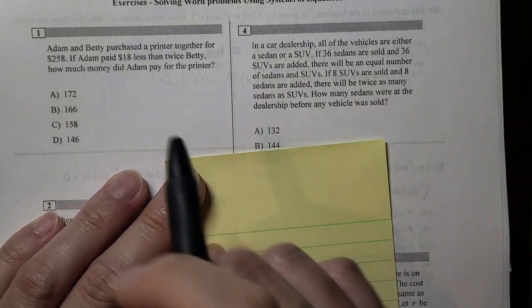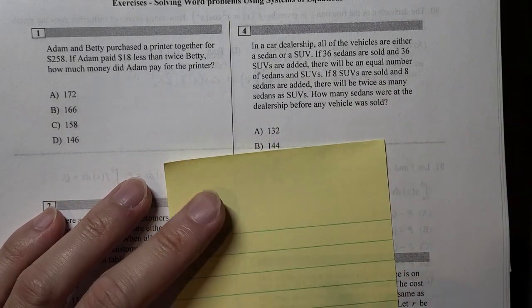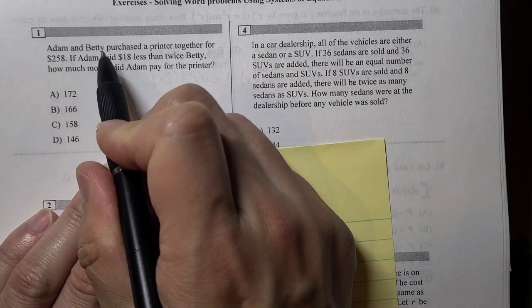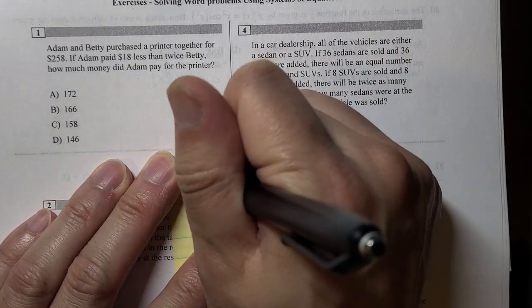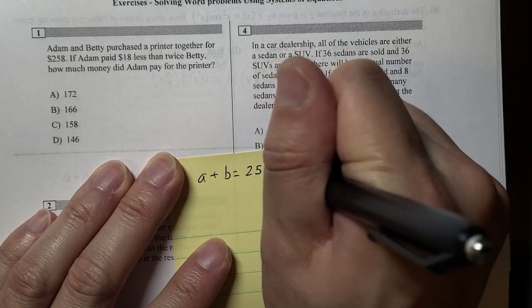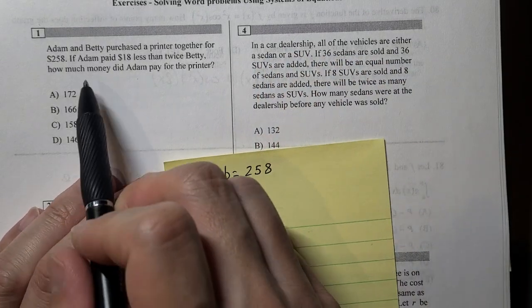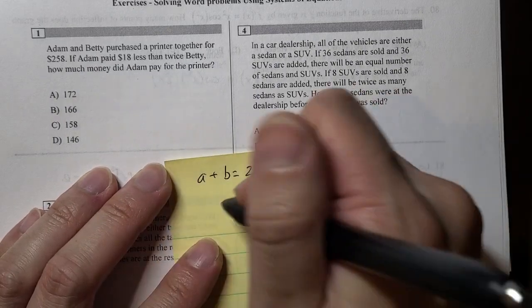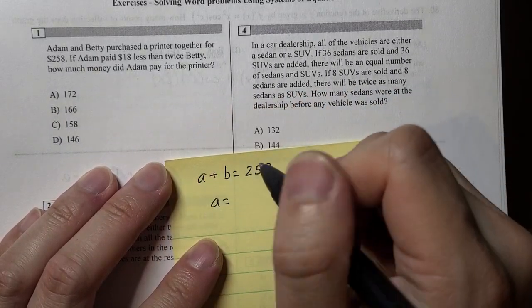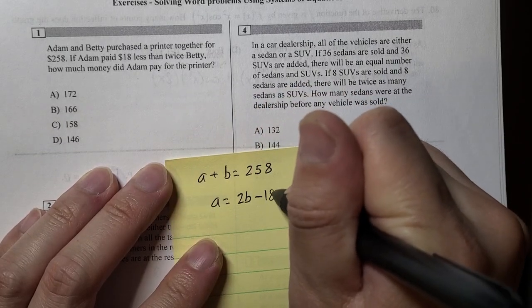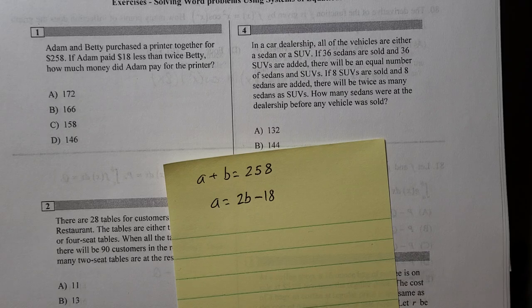So I'm going to denote A as the price Adam paid, B as the price Betty paid, all right? So they purchased the printer for $258. So however much Adam paid plus however much Betty paid, the total was $258: A + B = 258. And now in the second part, Adam paid $18 less than twice Betty. So Adam is twice Betty, less $18, so A = 2B - 18. Okay, so here are your two equations and two unknowns.